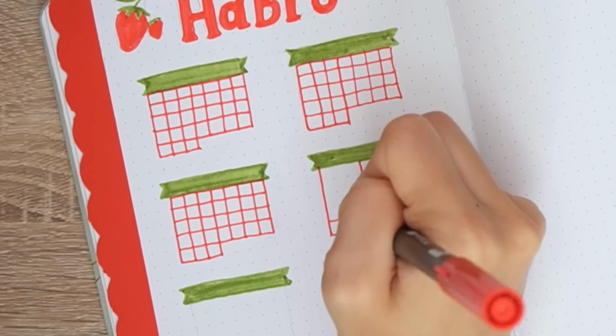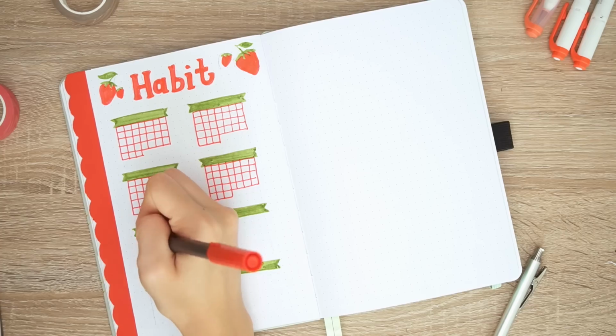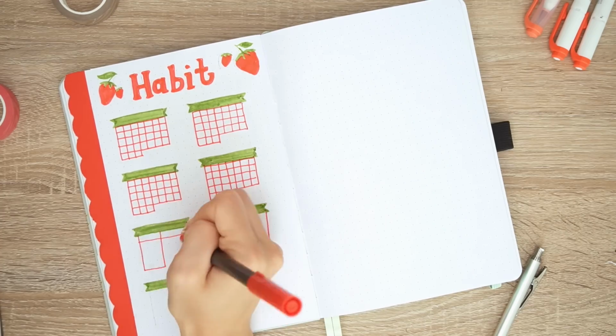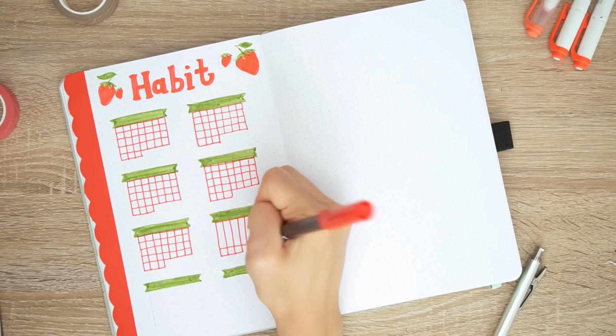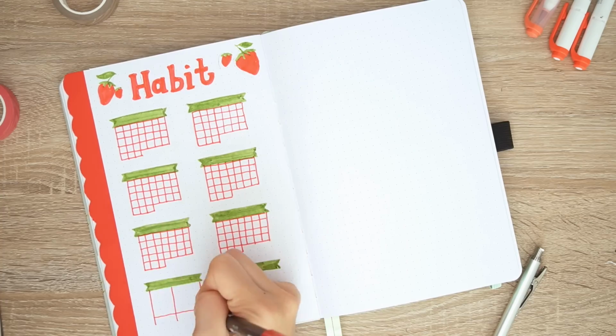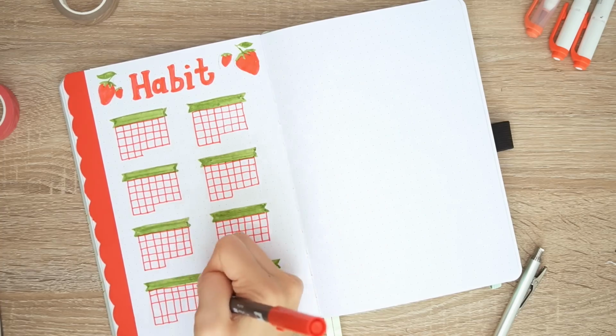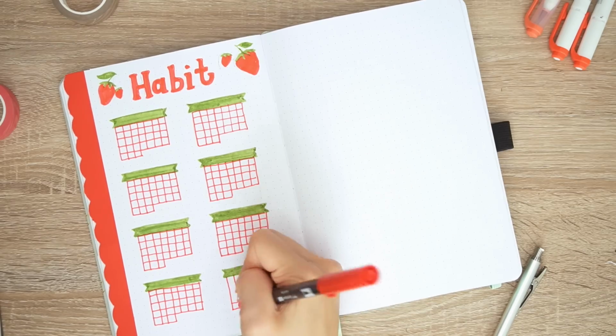And then I used the other side of the Tombow Dual brush pen to draw the lines of the calendar. I don't know if anyone else finds this satisfying, but I find it so satisfying that August starts on a Monday. So the shape of the calendar is really easy to draw.